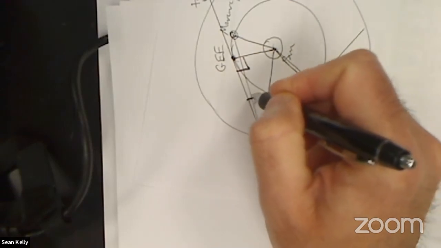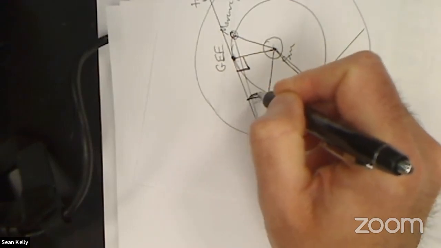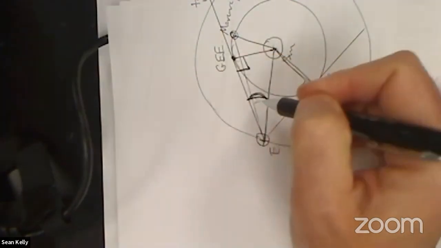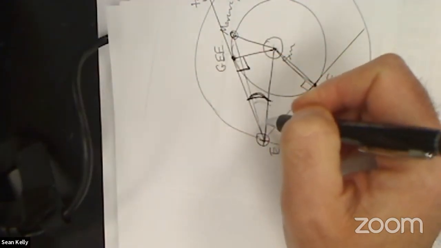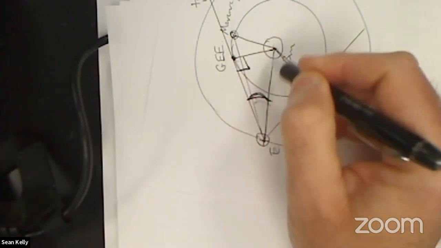We're going to measure this angle. We're going to get this angle at GEE, greatest eastern elongation. And the reason is that it makes a beautiful little triangle.